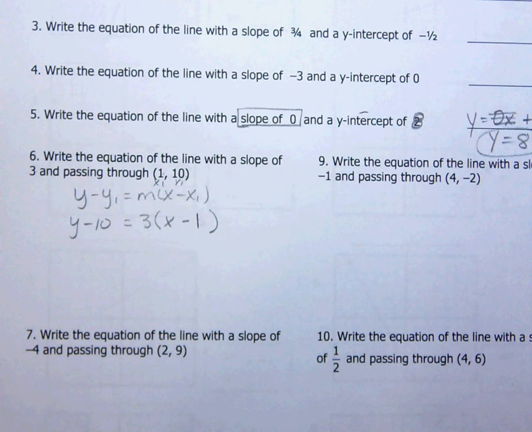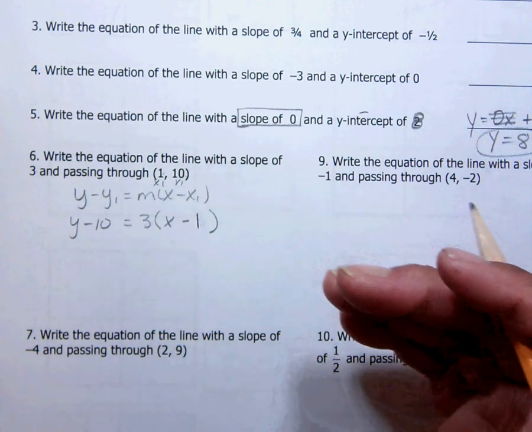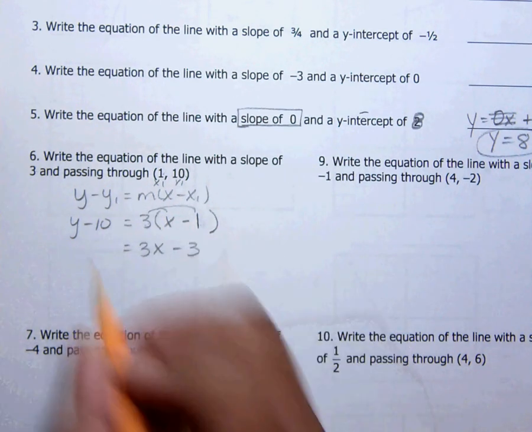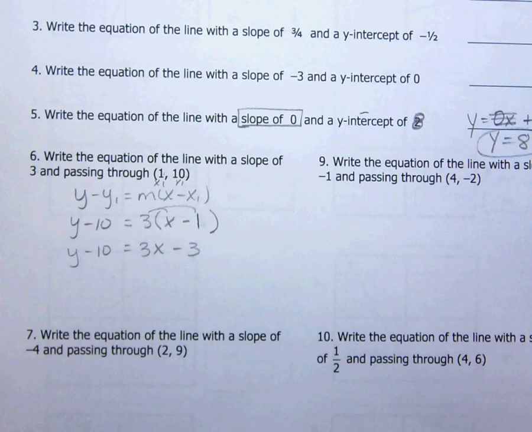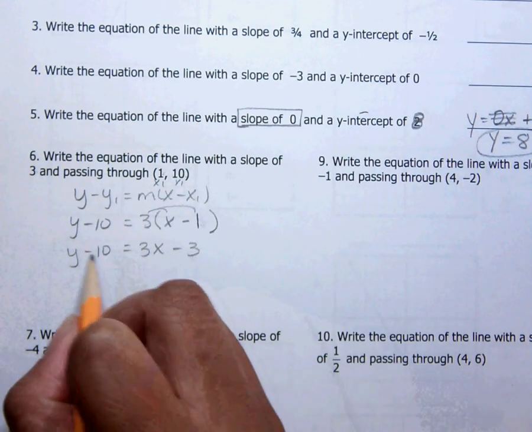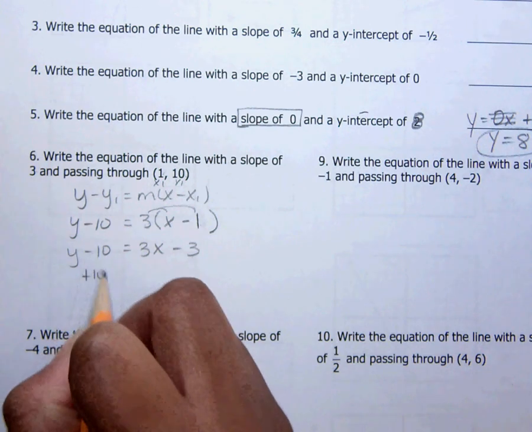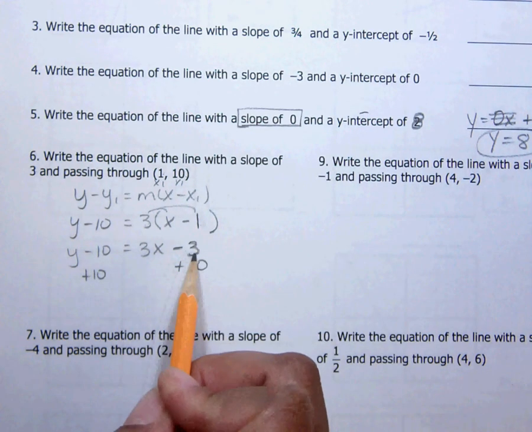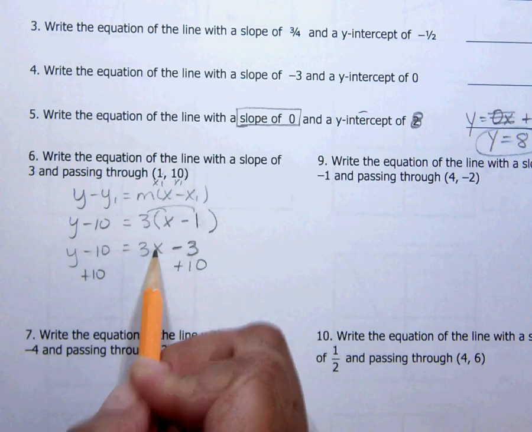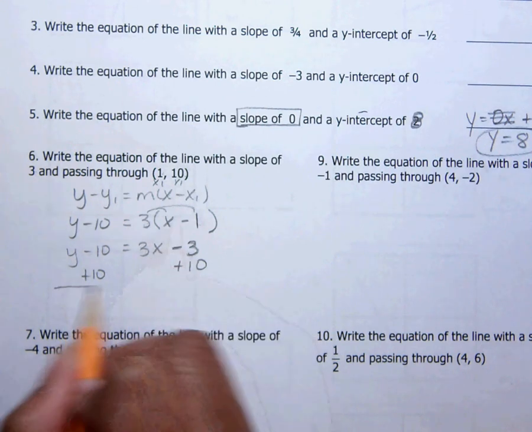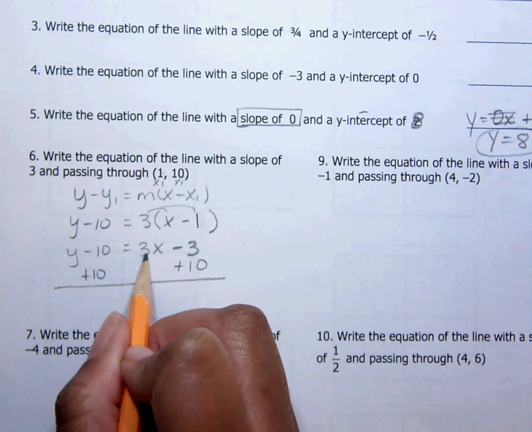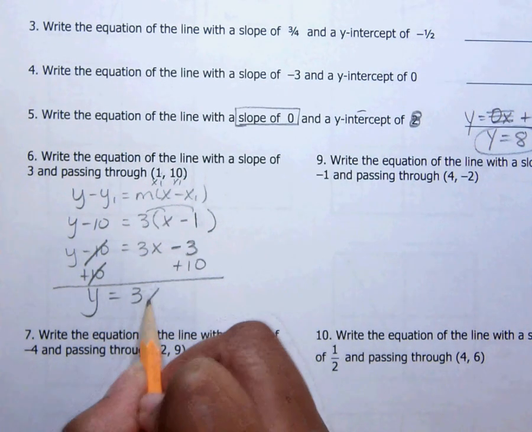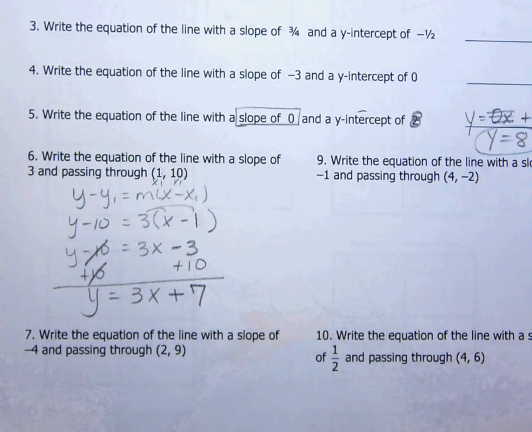Now, I guess I can go ahead and show you how to put this in slope-intercept form. Distribute, so you get 3x minus 3. And now we need to get y by itself, so move the 10. He is subtracted, so we must add him only to this one because he doesn't have a letter. This and this are constants. This has an x on it, so you cannot add 10 to that. So y equals 3x plus 7. And that is your final answer.